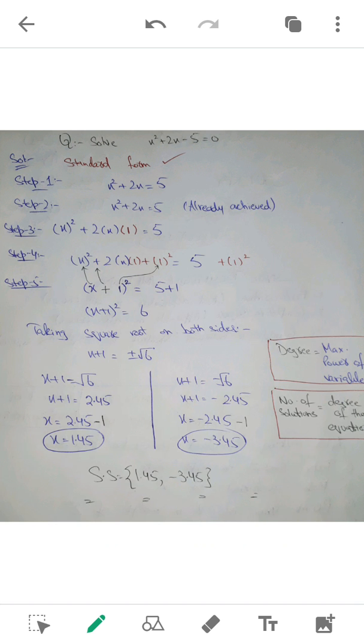So this is an equation: x squared plus 2x minus 5 equal to 0. Now this is a quadratic equation because its degree, the maximum power of the variable, is 2. And this is something that we have already done, that the degree is equal to the number of solutions. It means when you solve this question, you will get as many answers as the degree, so you have to find 2 answers in the end.